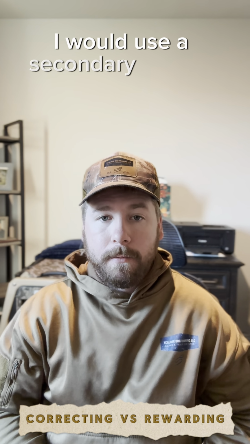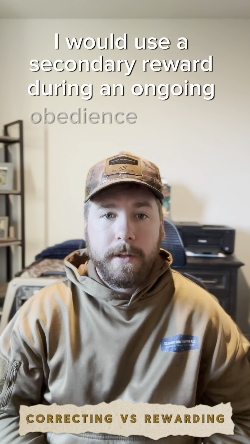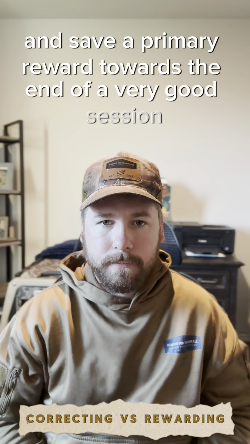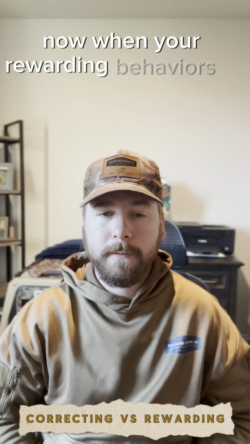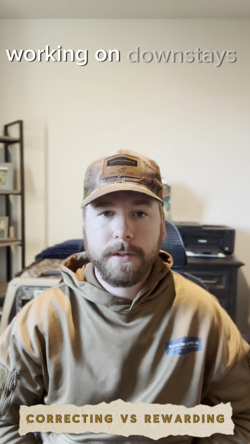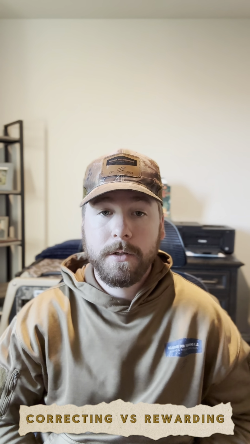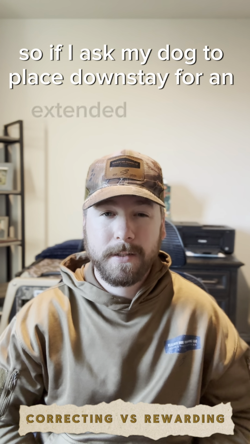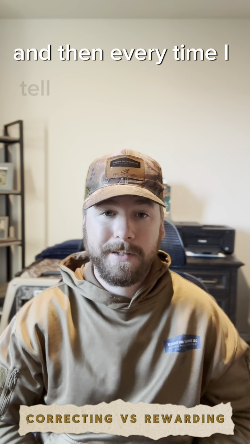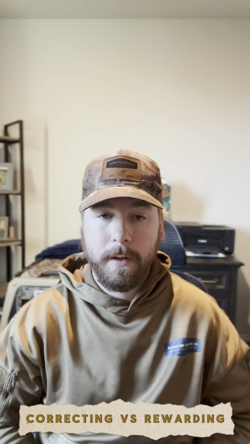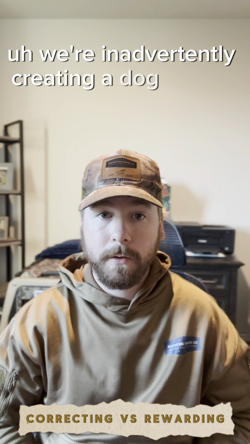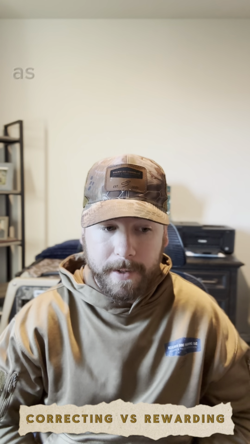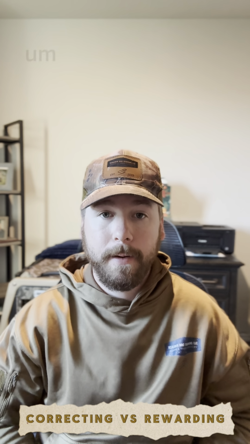I would use a secondary reward during an ongoing obedience session and save a primary reward towards the end of a very good session. Now, when you're rewarding behaviors, it's important to understand, working on down stays or maintaining a commanded position, rewarding your dog in place. So if I ask my dog to place, down stay for an extended duration, and then every time I tell them to come to me to retrieve a reward, we're inadvertently creating a dog who is anticipating getting up. So it's important to go back to your dog and reward them as they're doing what you're wanting during that trial.